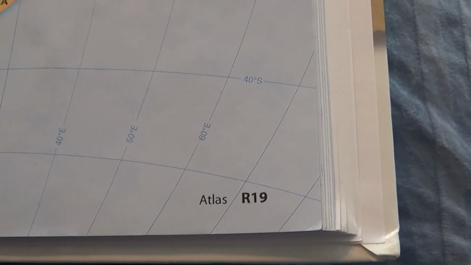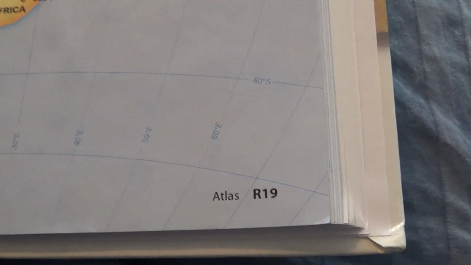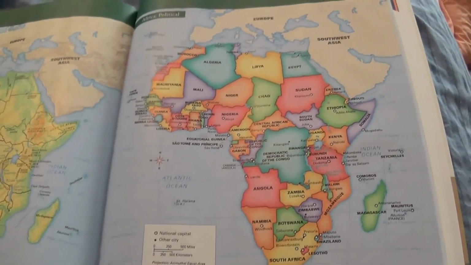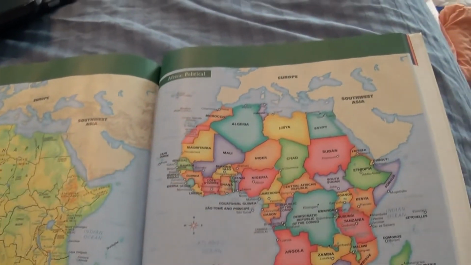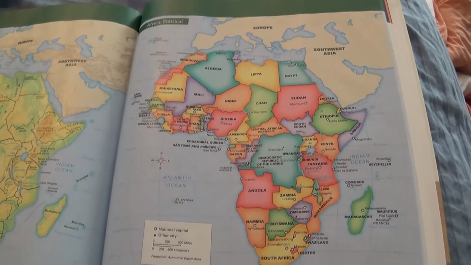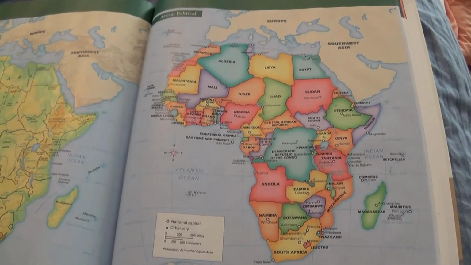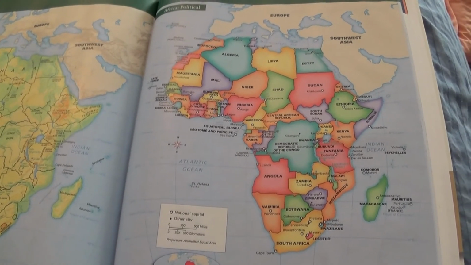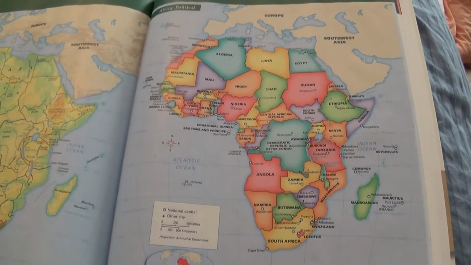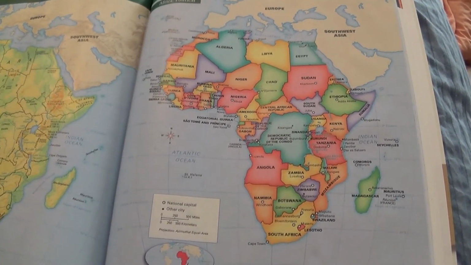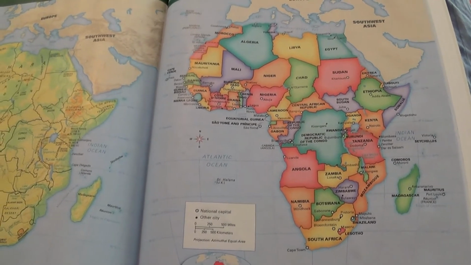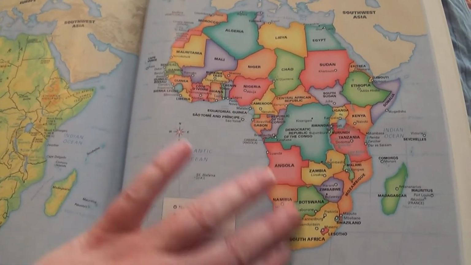Okay, flip to your world atlas to R19, and we're going to look at an Africa political map. We're not worried about the physical map, just the political map. I want you to think about where the longitude line called the prime meridian would be on this political map of Africa. Okay, hopefully you paused the video and you thought about that. So, it will not be right in the middle.